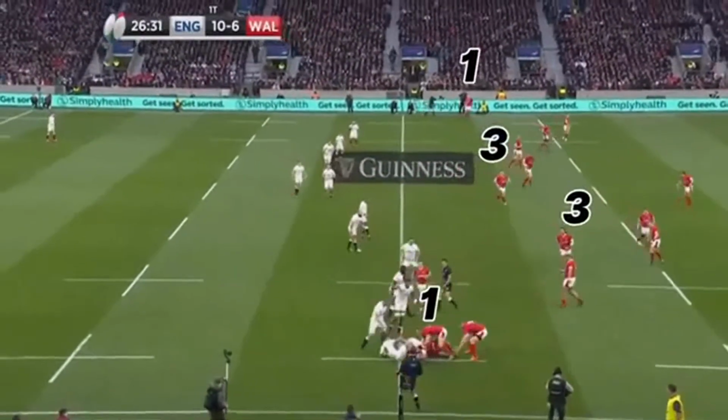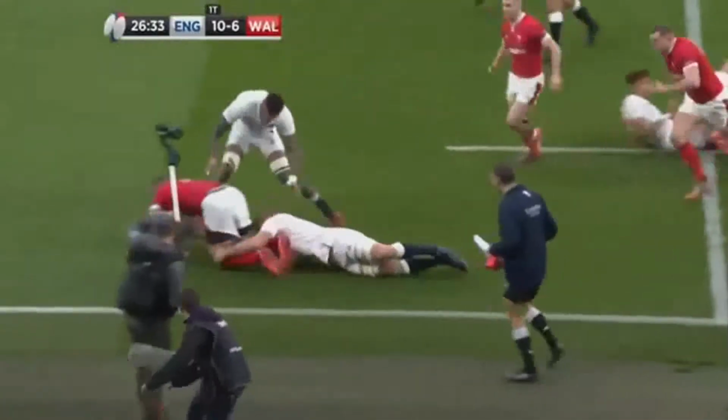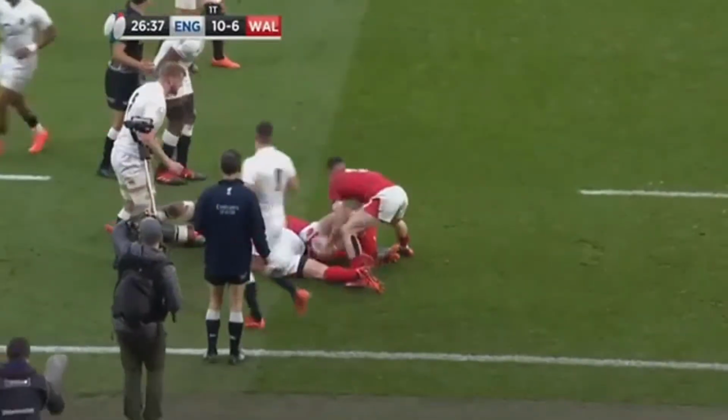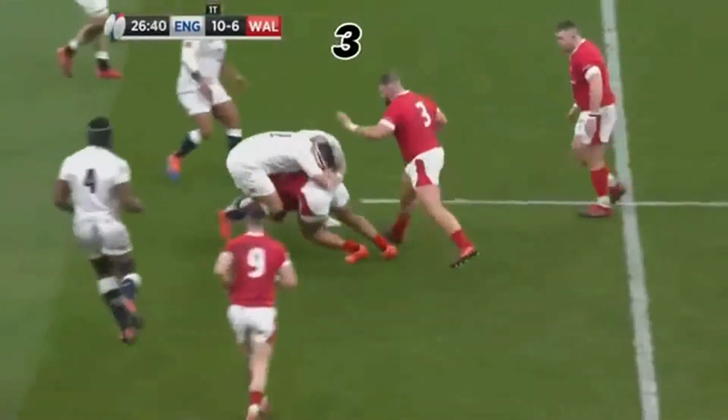1-3-3-1 creates mismatches by blurring the line between where the forwards are and the backs. The defence can't easily match their defenders up. Therefore, mismatch opportunities arise for the attack.